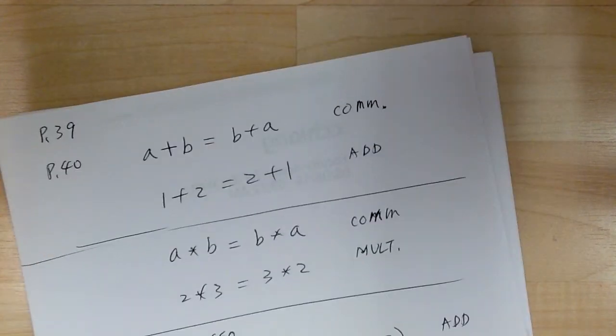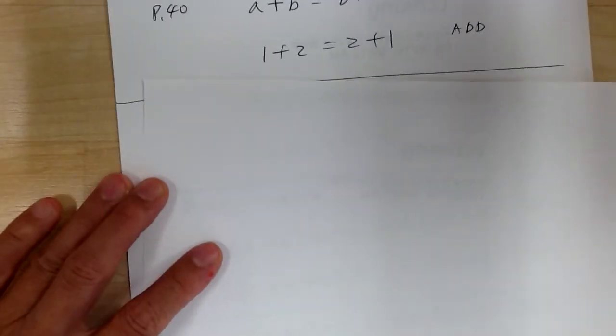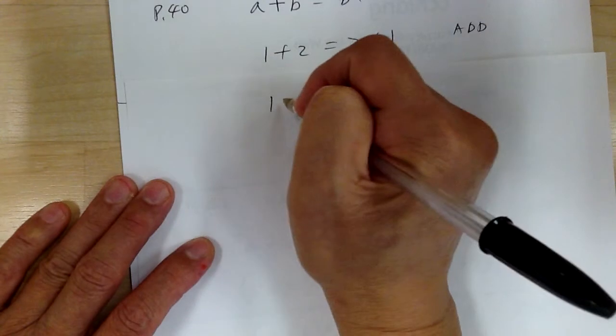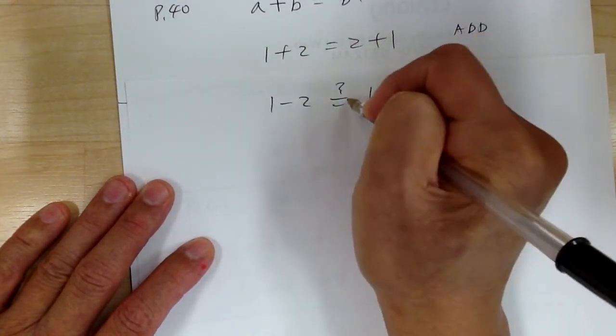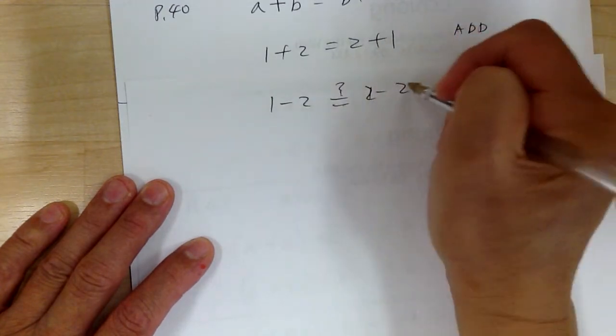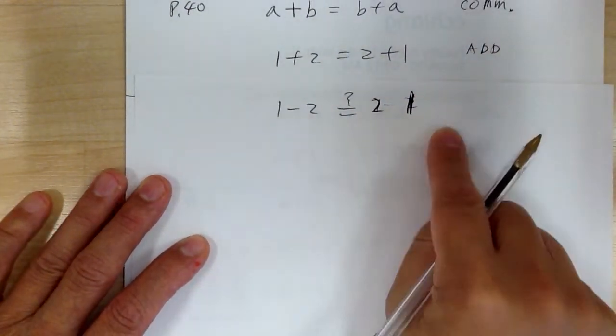For example, if you don't believe, you can try, right? Try to switch the order. Let's say I have 1 minus 2, does it equal 2 minus 1? Are they equal? If you switch the subtraction, does the answer stay the same? No, right?